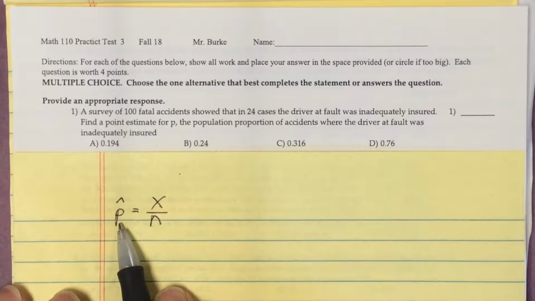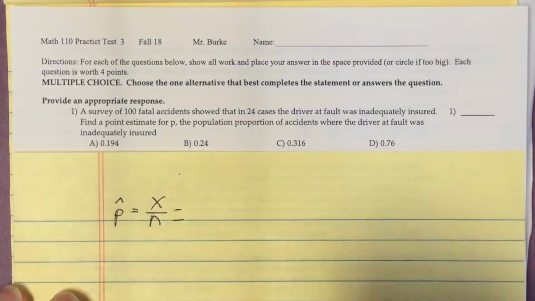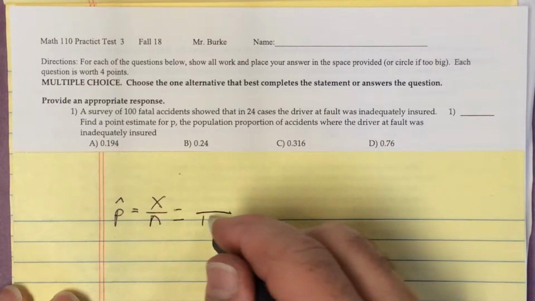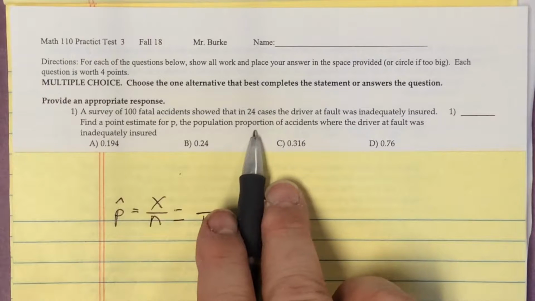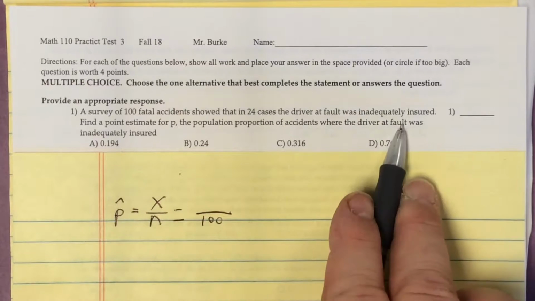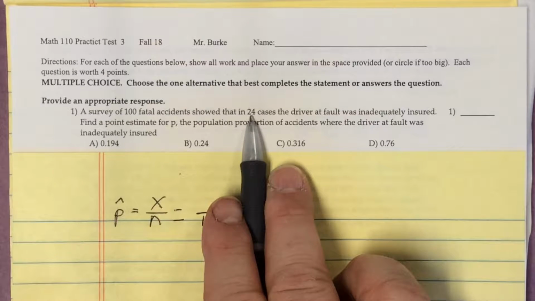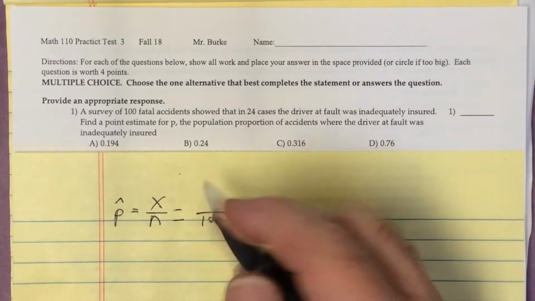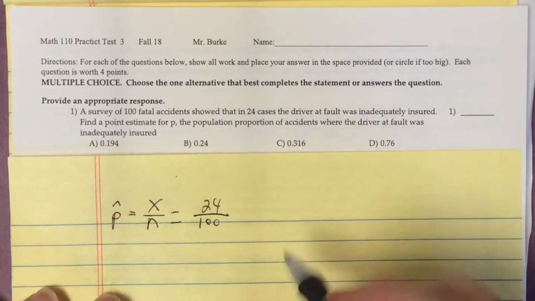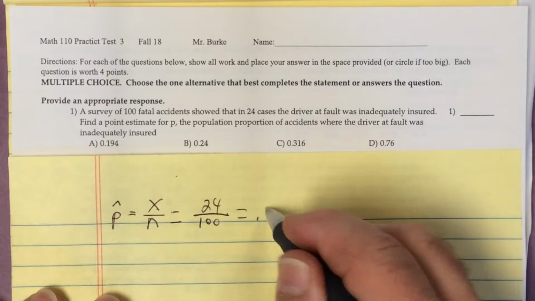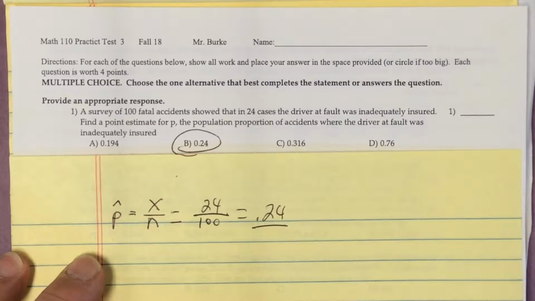So in this case we have a p hat, and that's going to be the point estimate. In the question, they mentioned that the survey is done with 100 people, so n is going to be 100. Since we're being asked for a point estimate for the population proportion of accidents where drivers at fault did not have insurance, and we're told that 24 of those 100 had drivers with inadequate insurance, we're going to write that as 24 over 100. If you take 24 and divide it by 100, the point estimate you're going to obtain is 0.24, which is going to yield choice B.